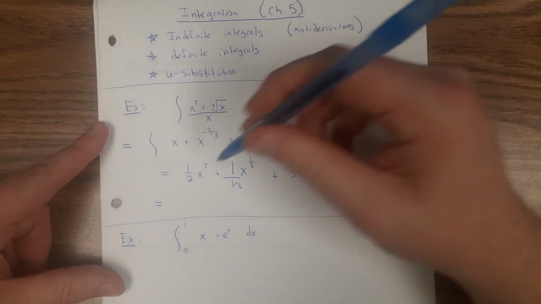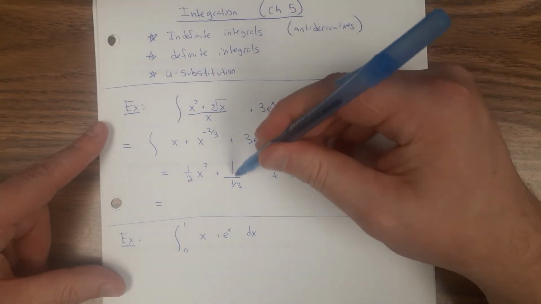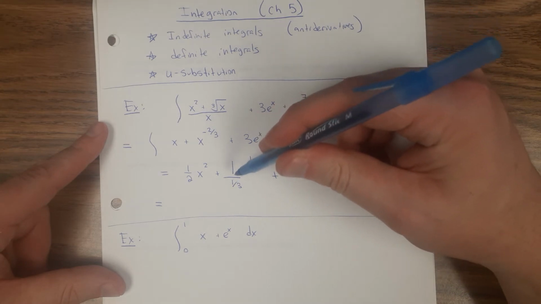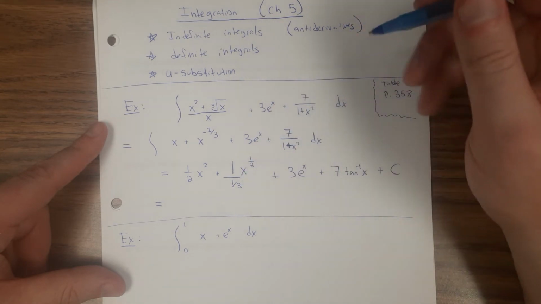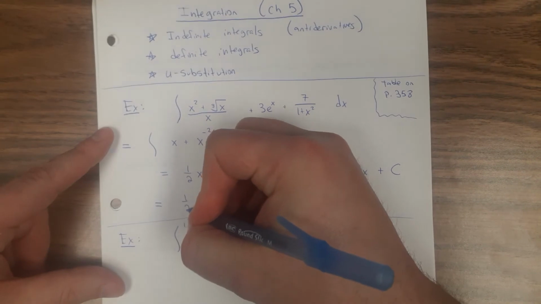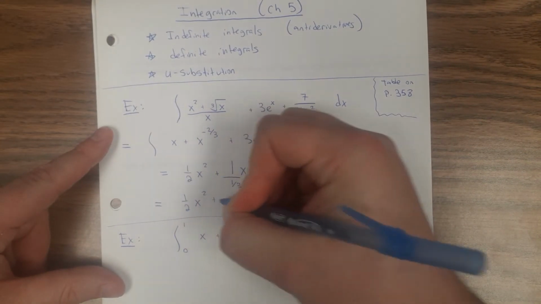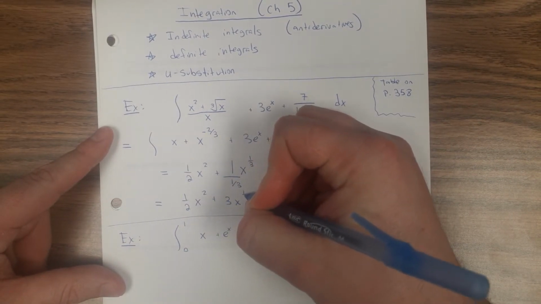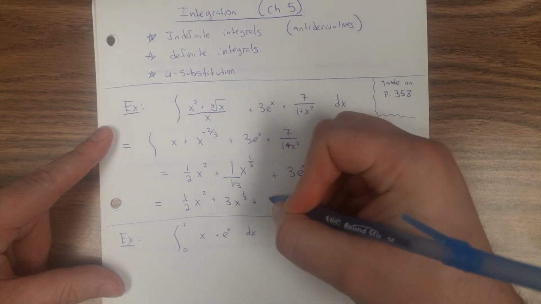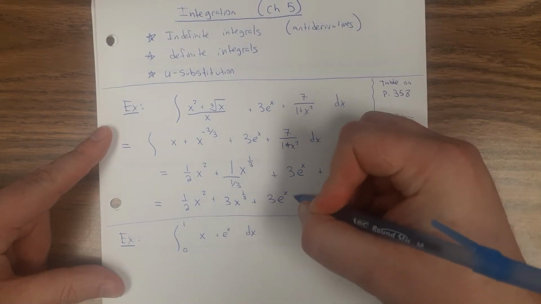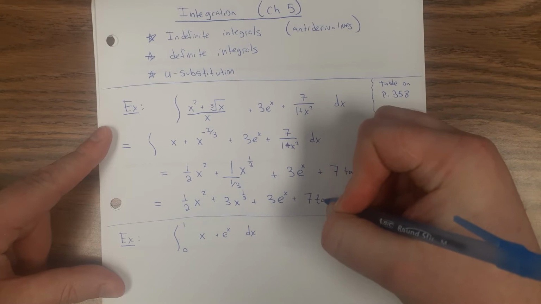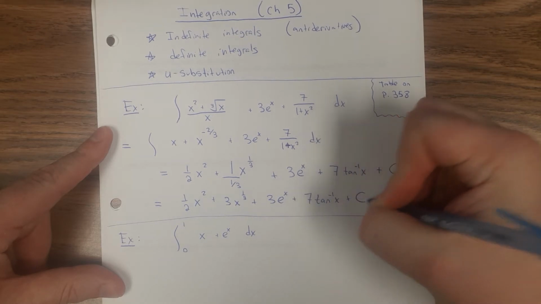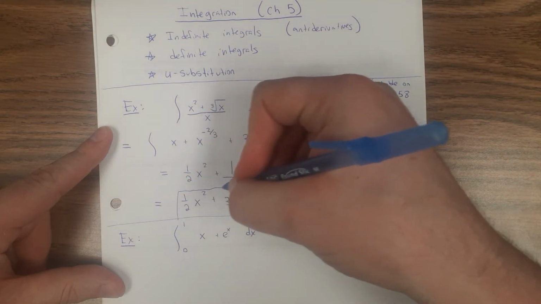There's not much to simplify, except I can't stand to see this 1 over 1/3. I consider that a fraction in a fraction, so I can't rest until I get rid of the fractions inside the fractions. But then we're good.